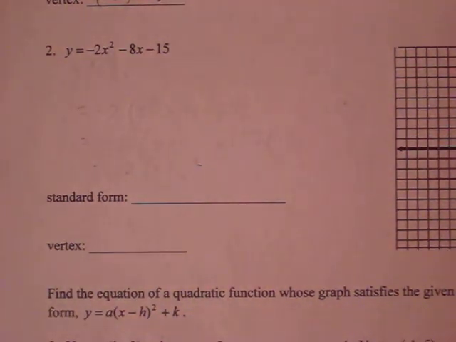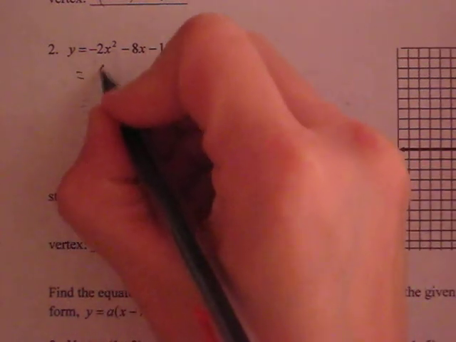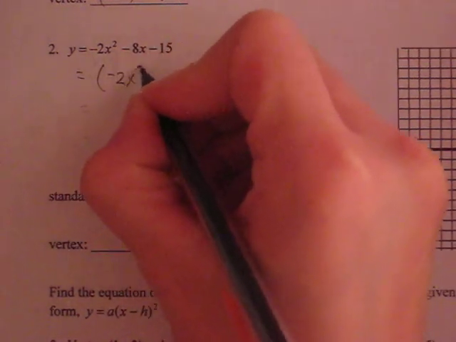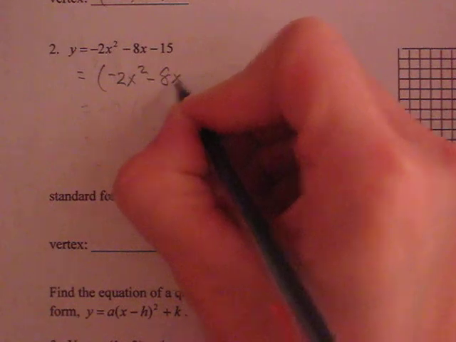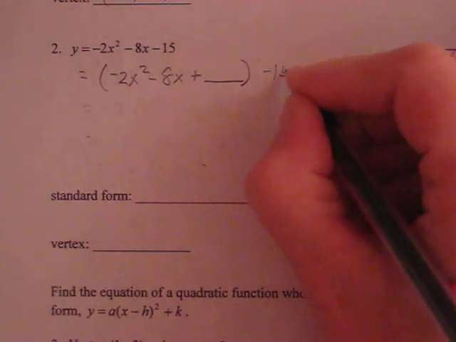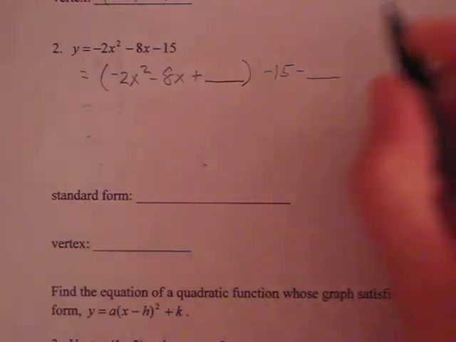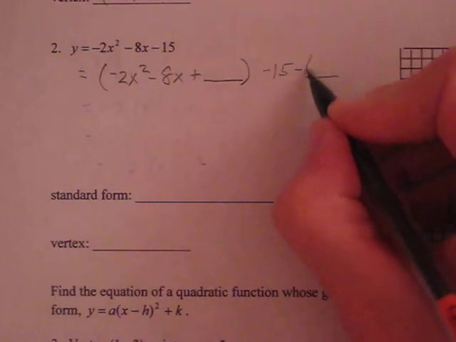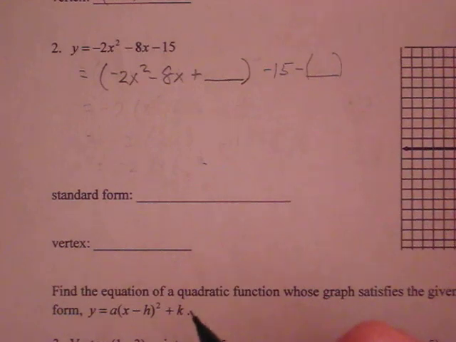If you notice this problem, we're still going to start it the same way, and that is by grouping the first two terms together and leaving room to add b divided by 2 squared and to subtract b divided by 2 squared. But that part's going to be a little different in this problem.